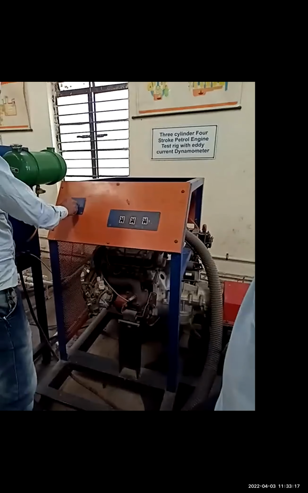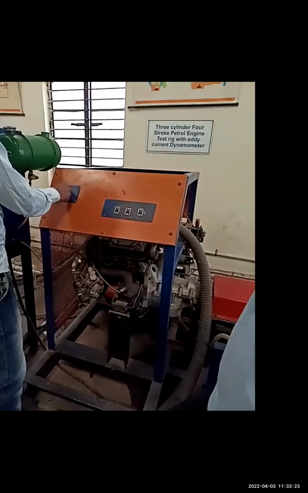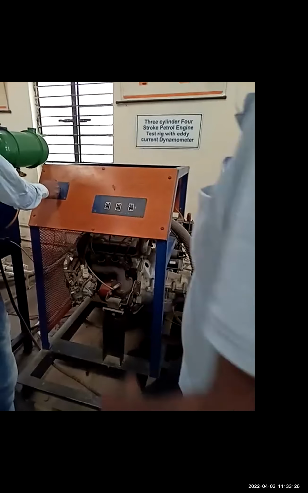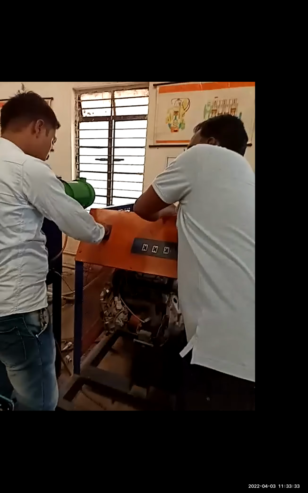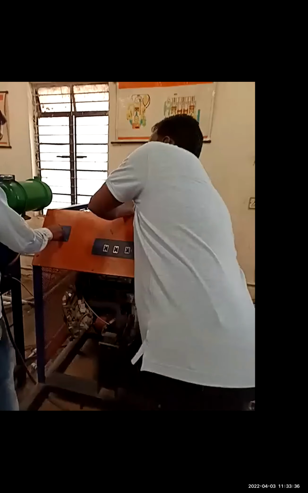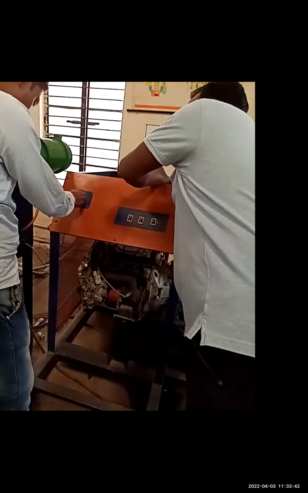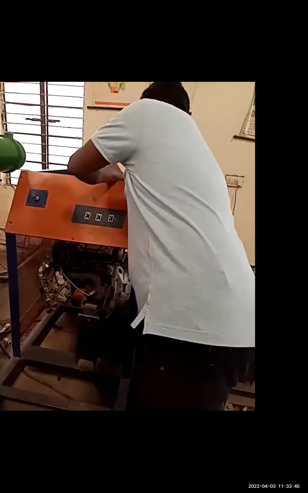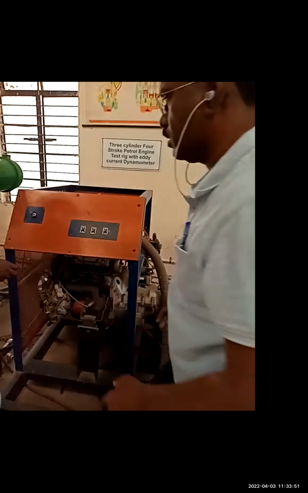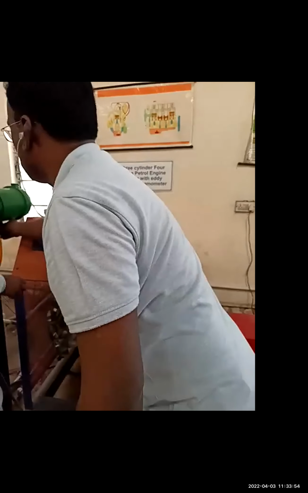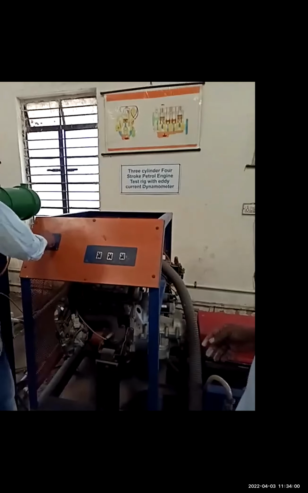Battery connected. Yes, all the cylinders are on now. Battery on. A little more. One minute, yes.